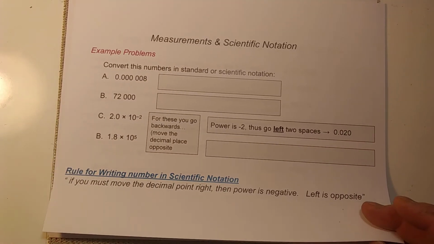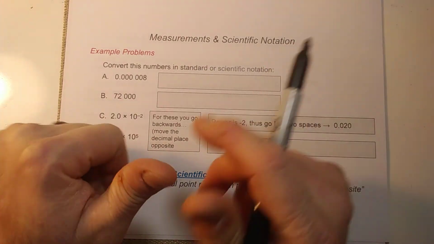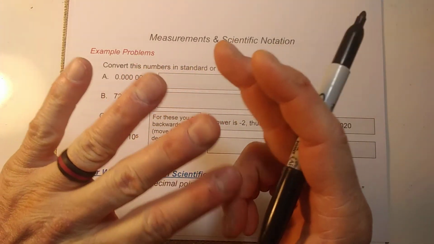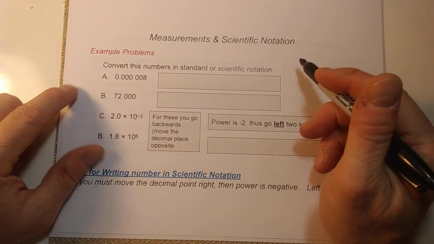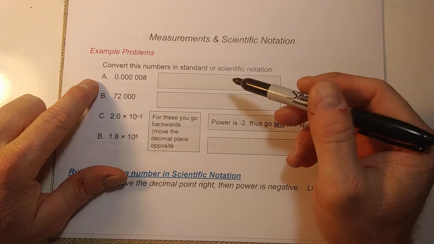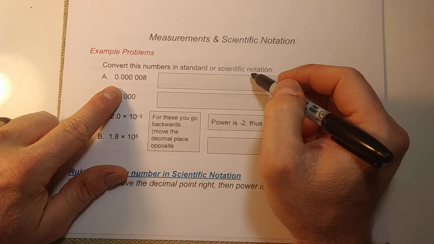All right, we're almost done. We're just going to look at some sample problems and apply what we've learned regarding significant figures, units, place value, scientific notation, all of that kind of coming together. Convert this number to standard or scientific notation. So it's in standard. We're going to convert it to scientific notation.